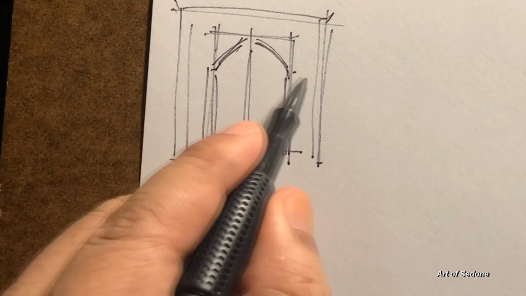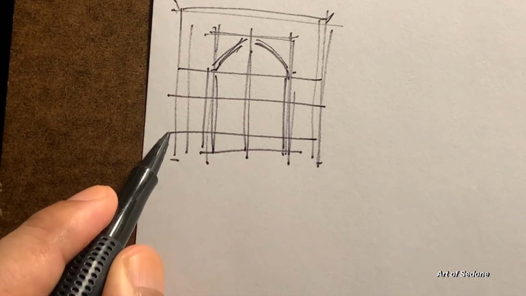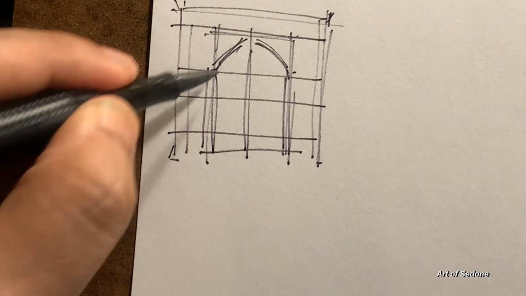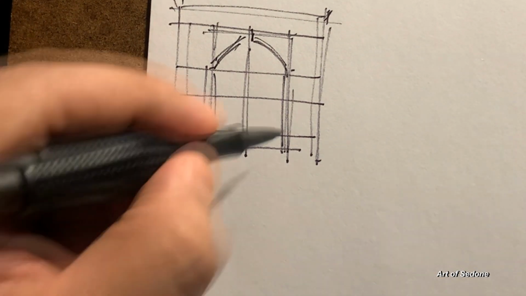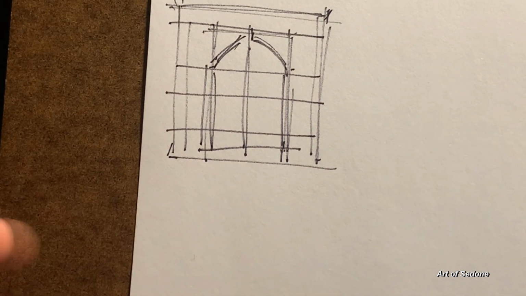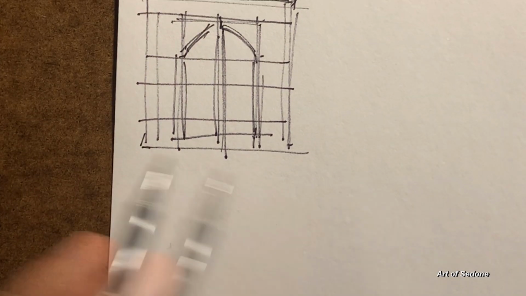And then there's this kind of thing going on. And so it's a way to get into it. So that's basically a square.